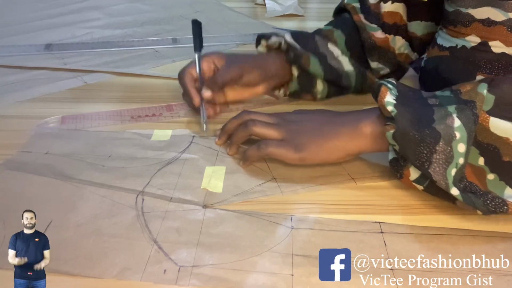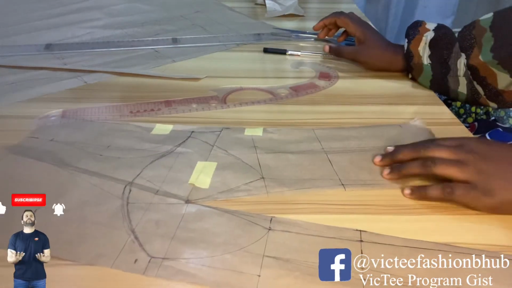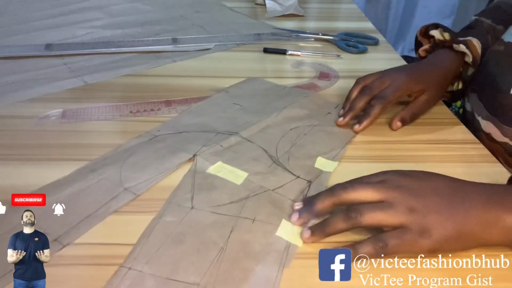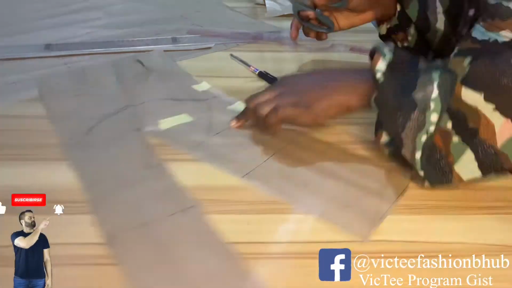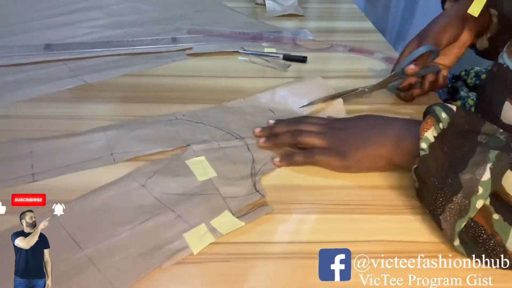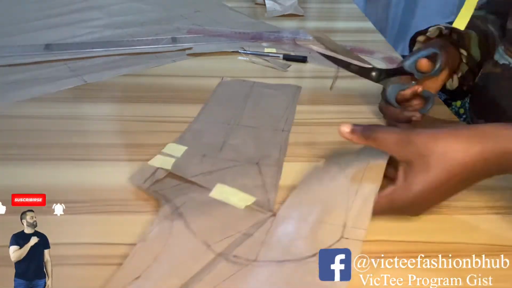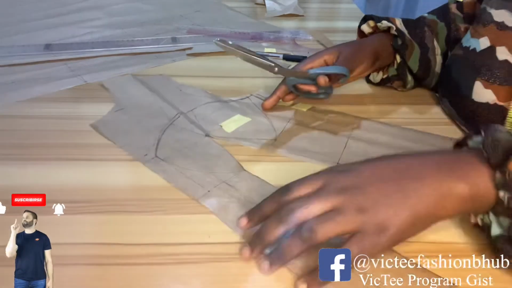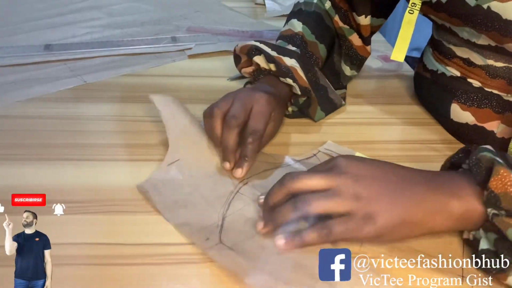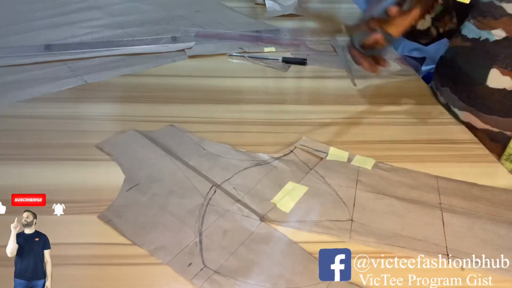If you did not join it together, it's going to affect your dress later. So the next thing now is to draw. So you match this space and see if it's still matched. You could see it's still matched, so we can cut it now.